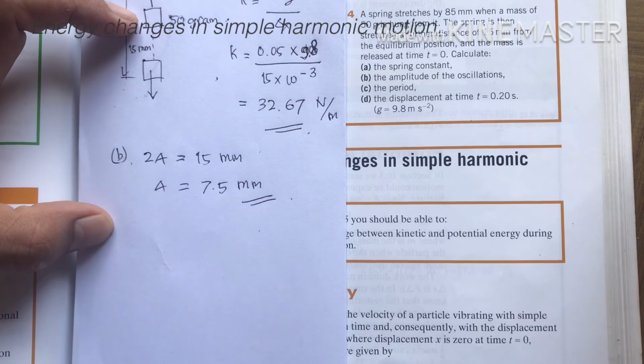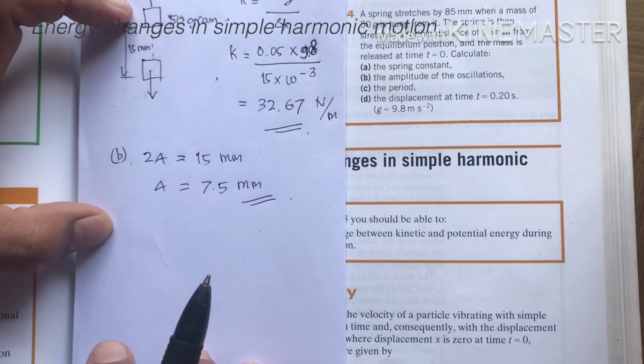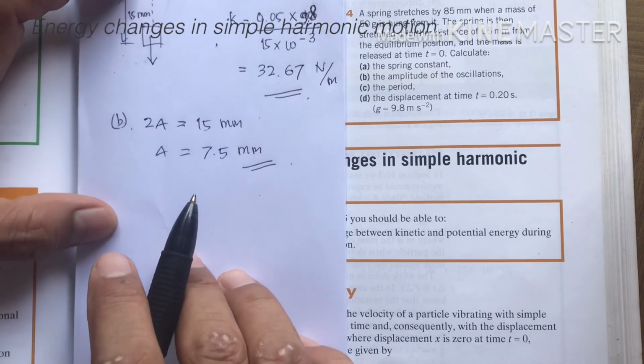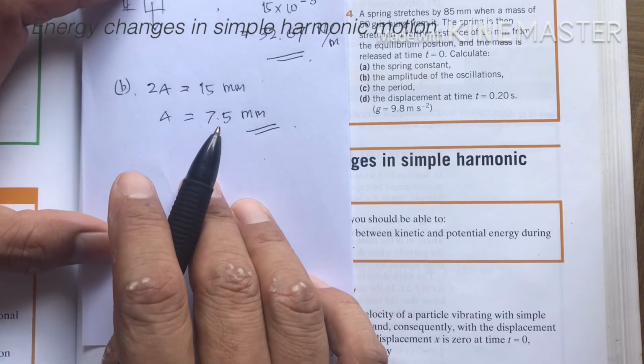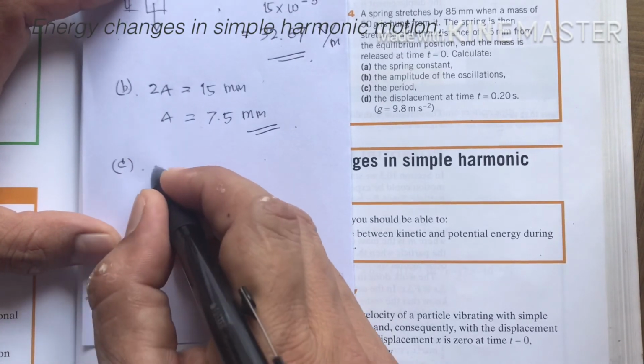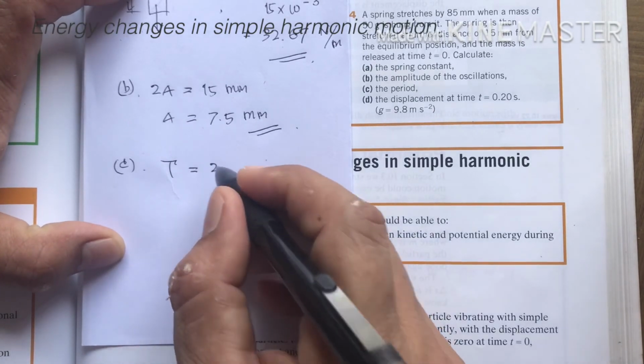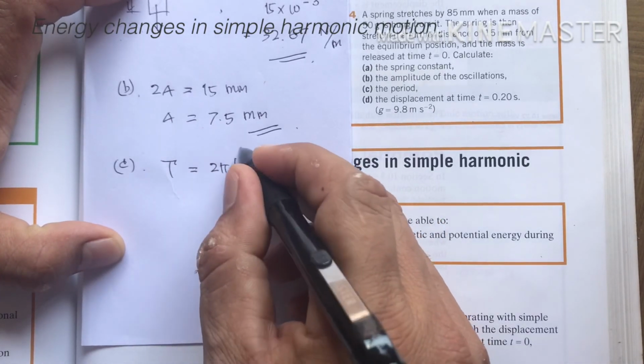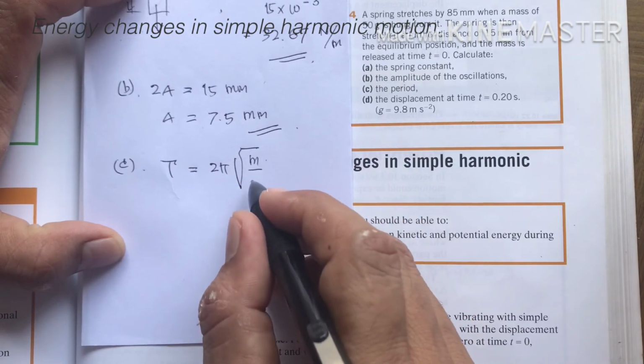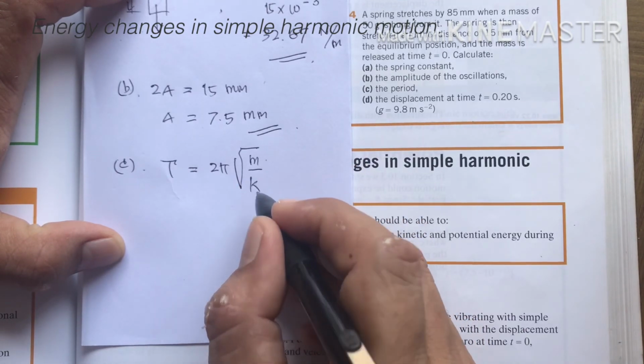Okay, and the period, for question C. The period is 2 pi root of m over k.